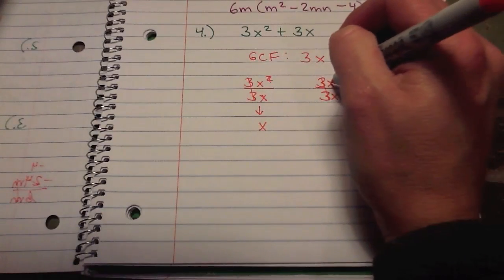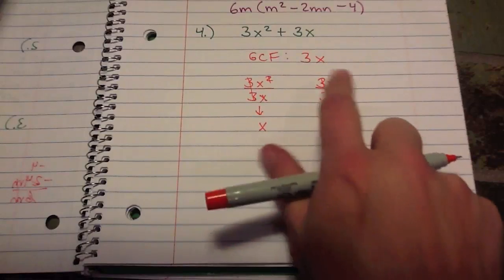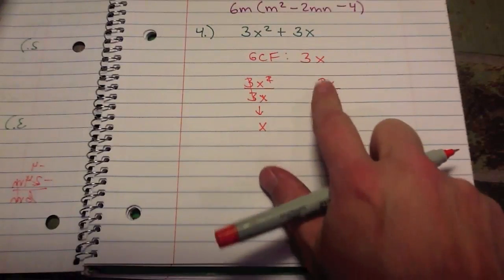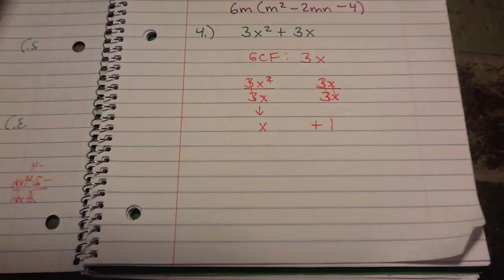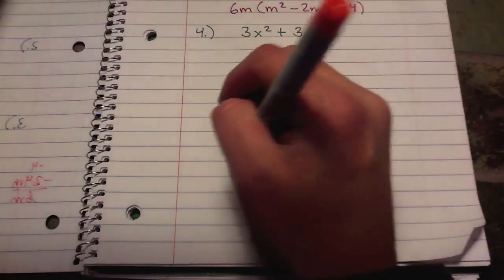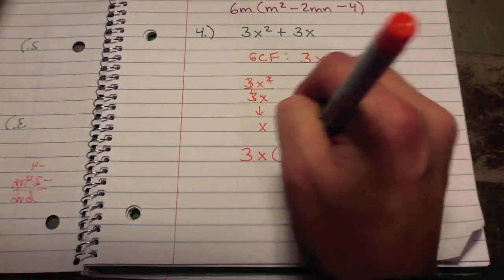These cancel and become a 1, and these cancel and become a 1. What happens a lot of the time is people just think, oh, that went away. It didn't go away, it canceled to become a 1. And you have to have that 1, and I'll show you why when we check it. So now you rewrite it: 3x times x plus 1.